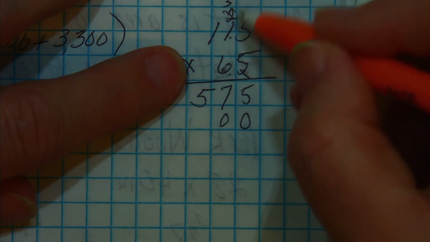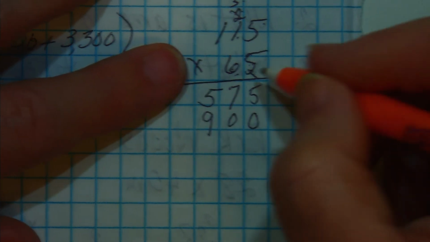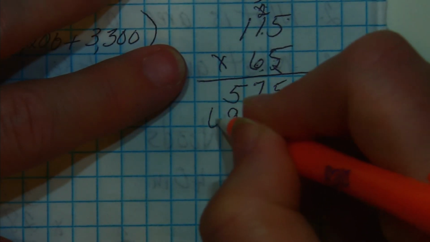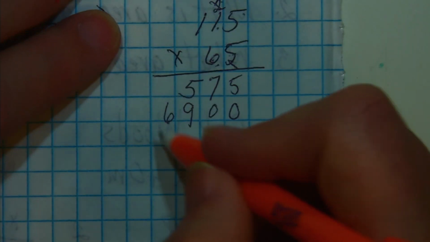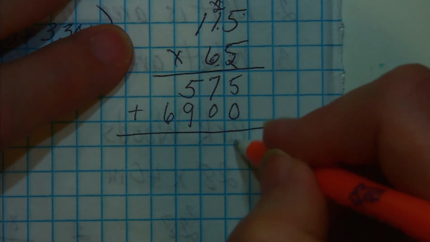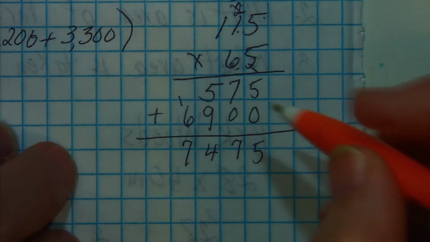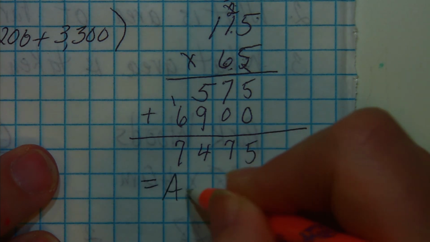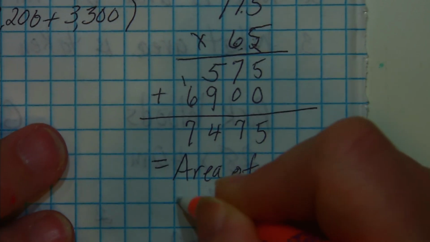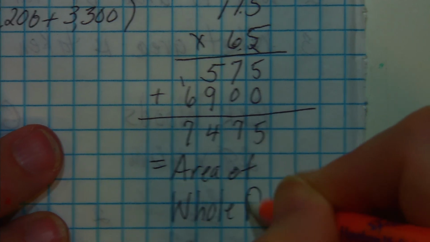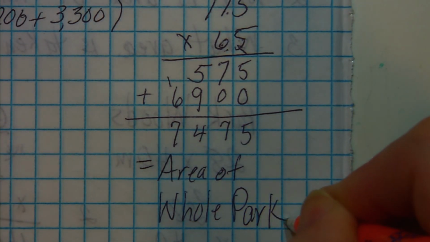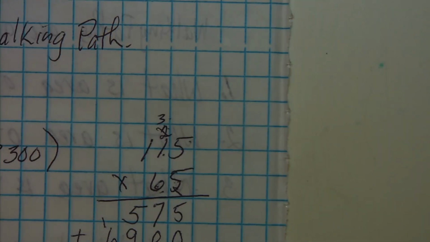6 times 1 is 6, plus the 3 is 9. And there's nothing to regroup. 6 times 1 is 6. Now we're going to add these two together. 5, 7, 14, 4 with a regroup, and 7. This is the area of the whole park. Now, I'm going to go back to our original equation here and put the 7,475 square meters in where we'd done the calculation.